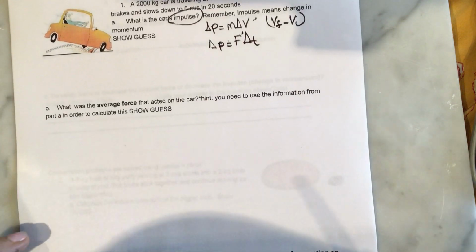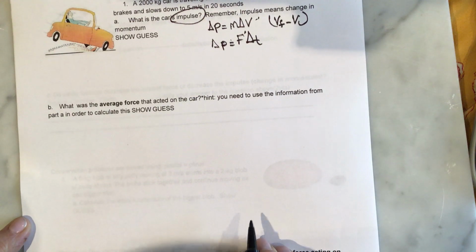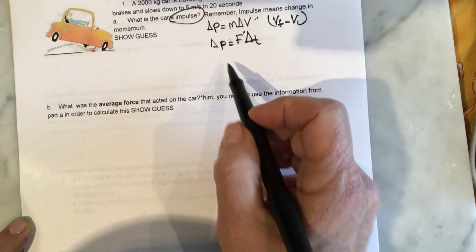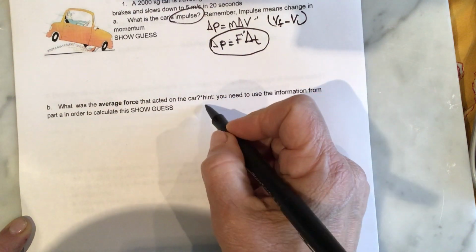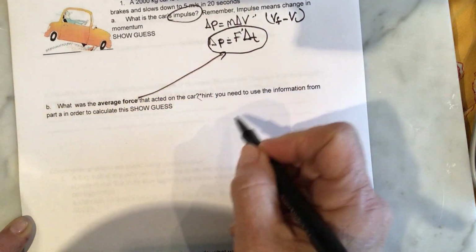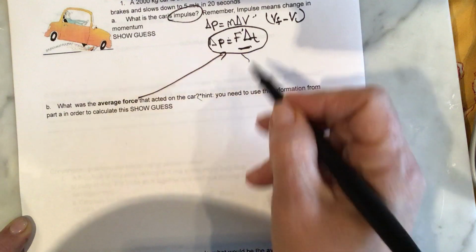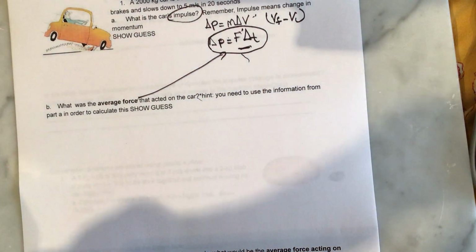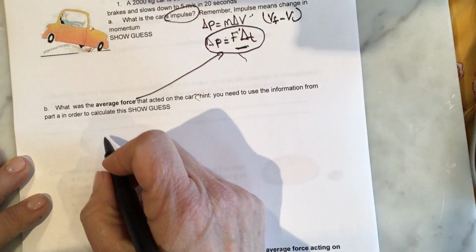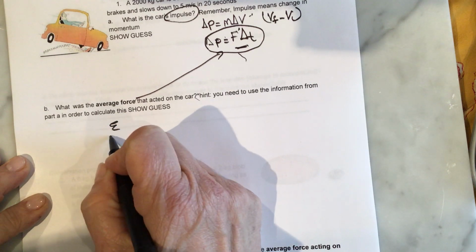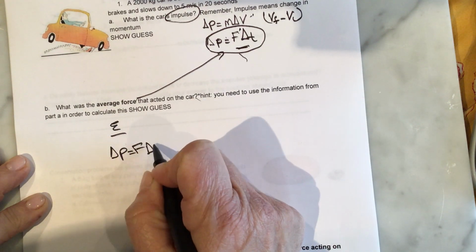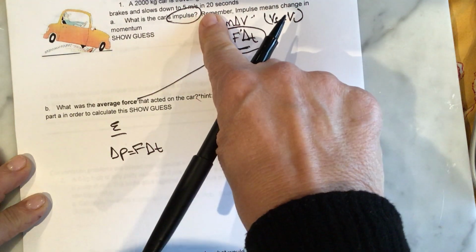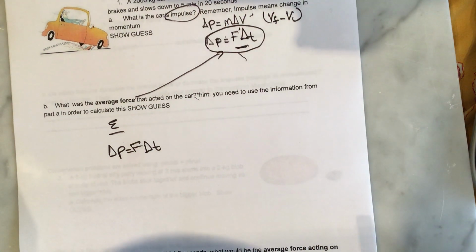If you're figuring out the force, we have the time at 20 seconds, so you could use this formula and rearrange it for force. Remember, if these two things are next to each other multiplying, the opposite of multiplying is dividing. So the equation you're going to want to rearrange is delta P equals force times change in time. We have a change in time of 20 seconds up there.